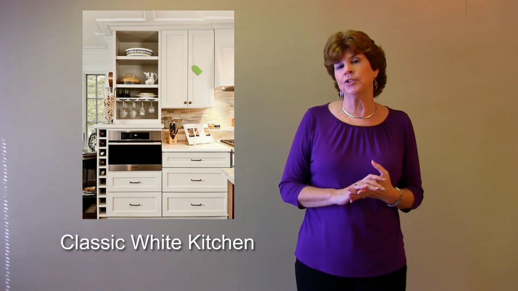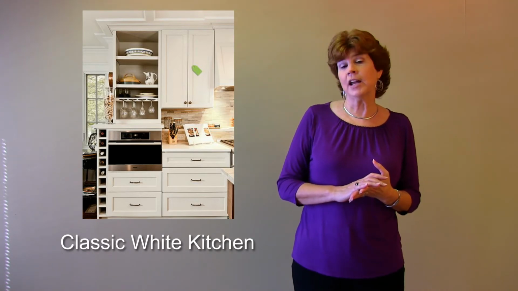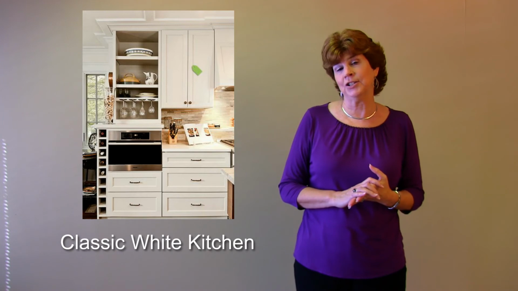30% of our kitchens are painted cabinetries, so taupes and grays are becoming very popular colors in the kitchen now.